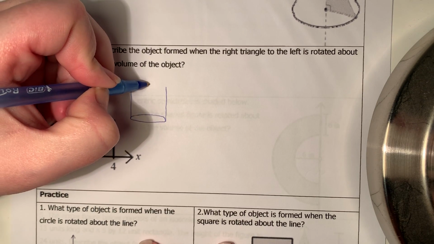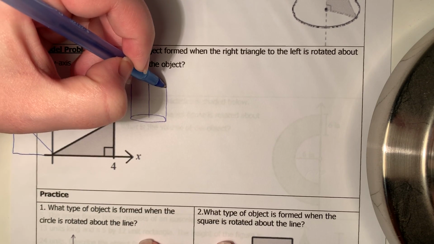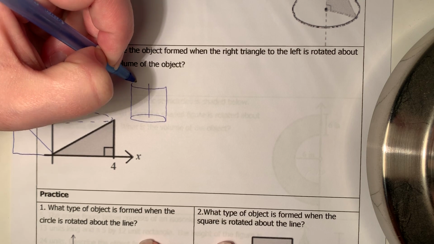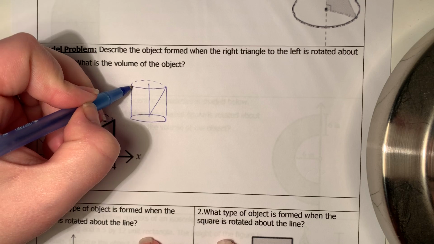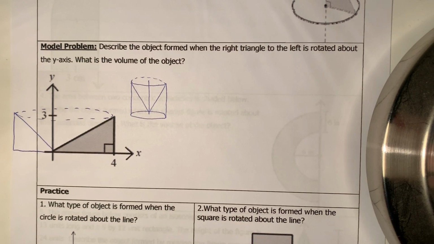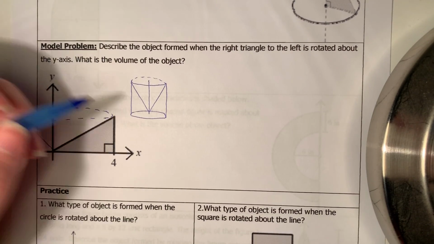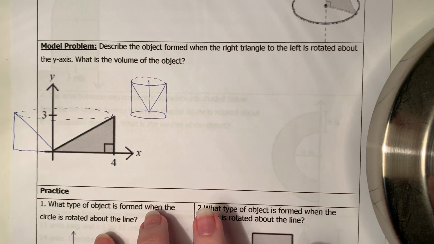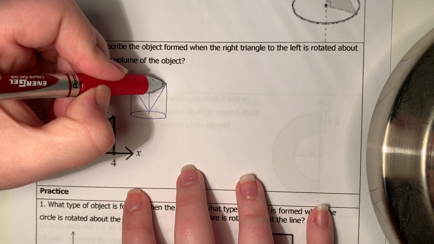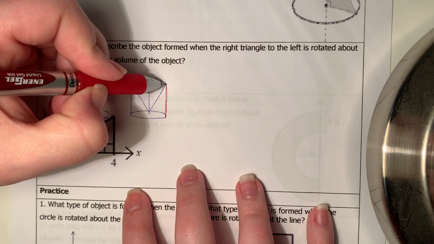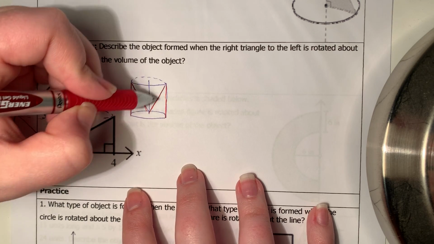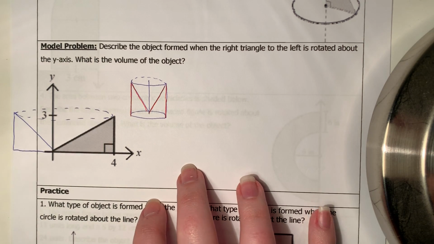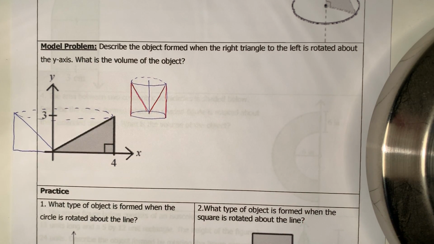And then we get a cone that's been cut out of the middle. This is what we're ending up with. You can see here on both the right side and the left side, this is the right triangle that we started with.